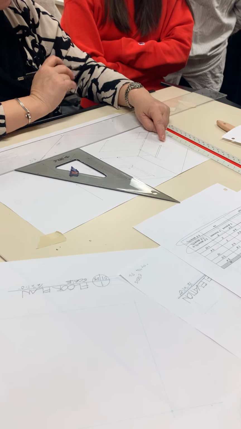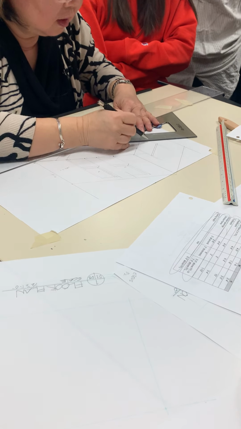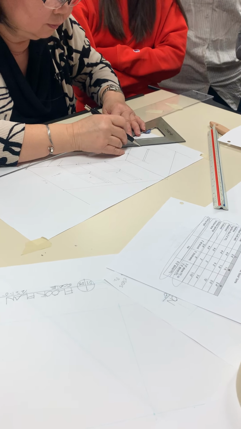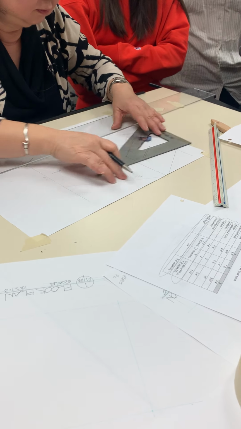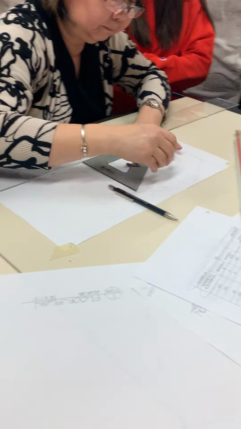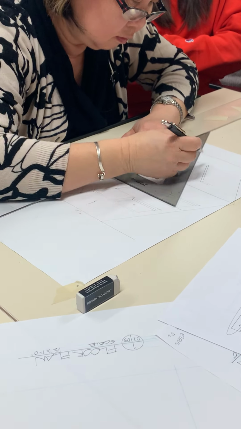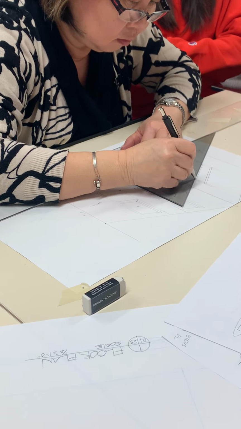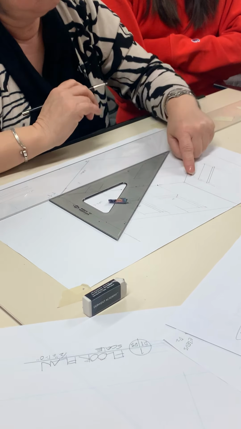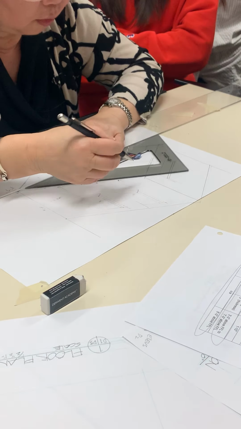If I measure it from the wall, it's still going to be the same. Where will you end this? Might be confusing. Here. Not there. Because that's the face of the headboard.